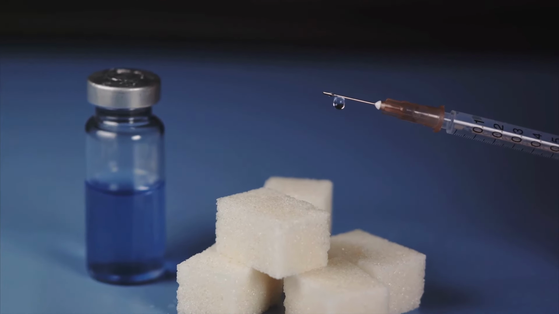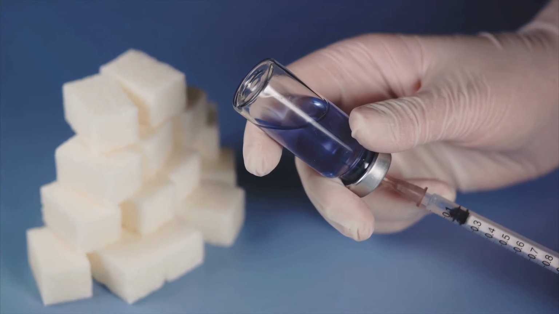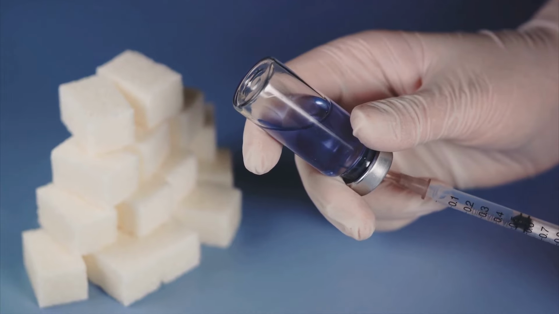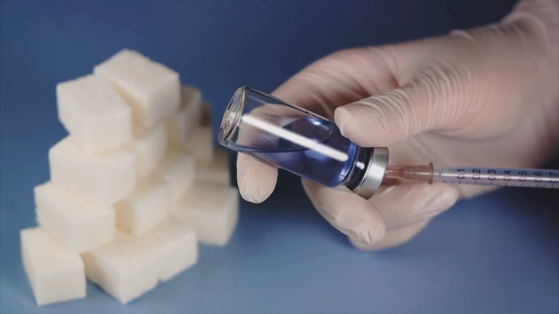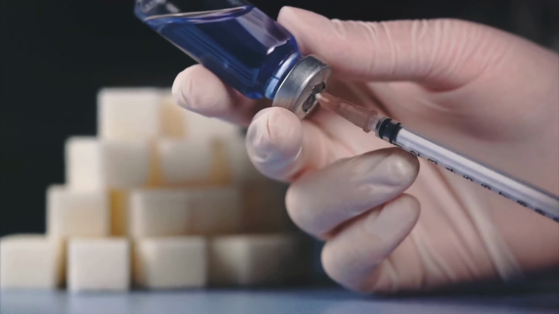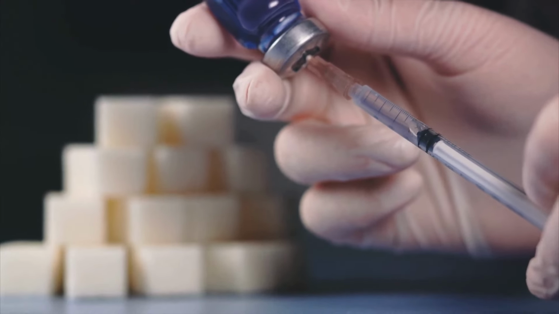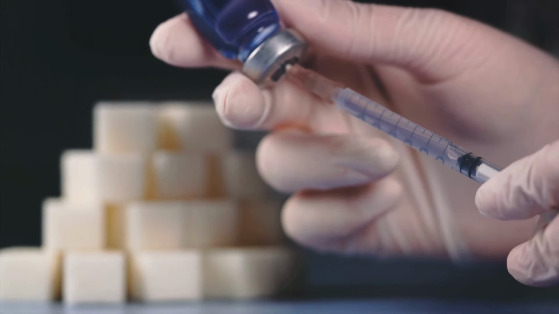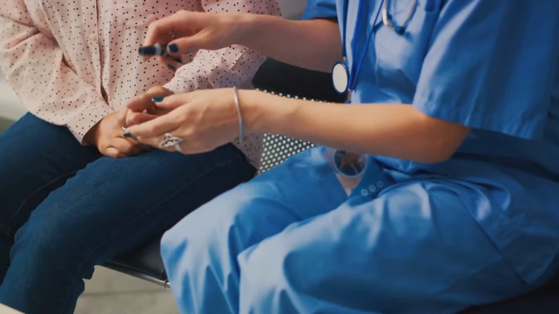But glucose can't just enter our cells on its own. That's where insulin comes into play. Insulin is a hormone produced by an organ in our body called the pancreas. Think of insulin as a key. Our cells have doors, and these doors are locked. The insulin, or the key, unlocks these doors, allowing glucose to enter and be used for energy. Without insulin, glucose would just stay in our bloodstream, unable to provide the energy our cells need to function.